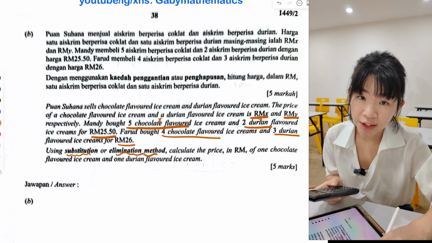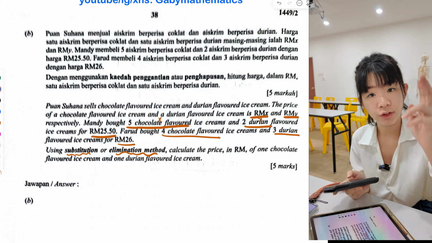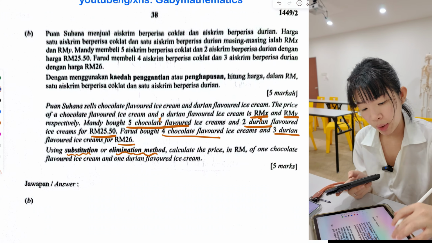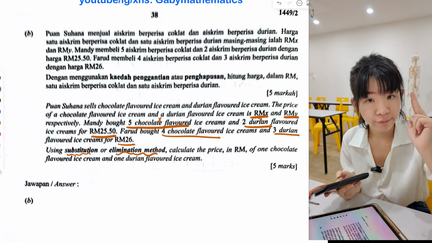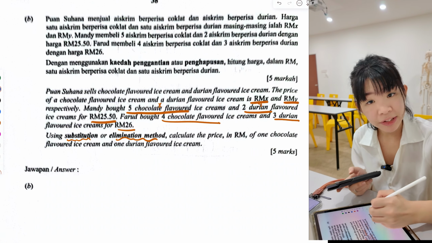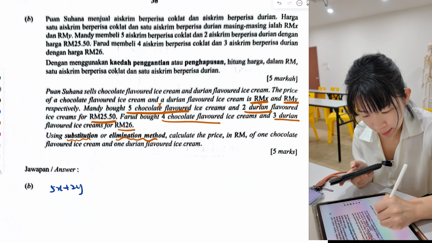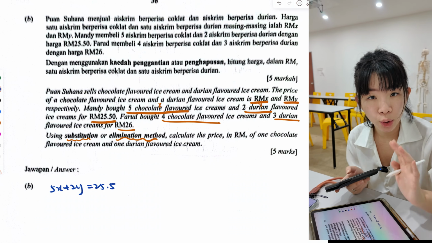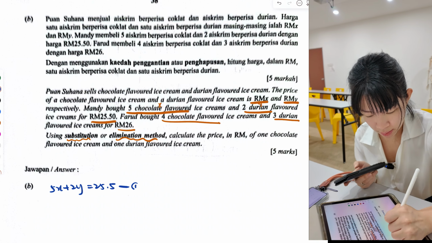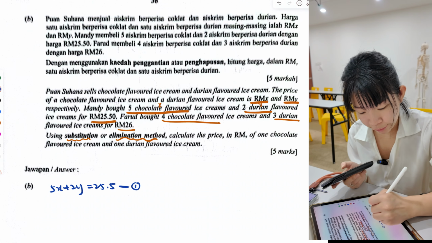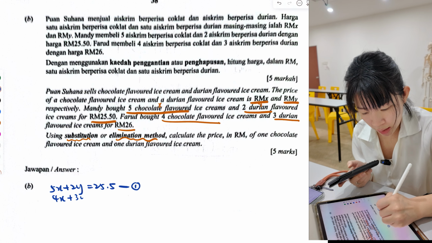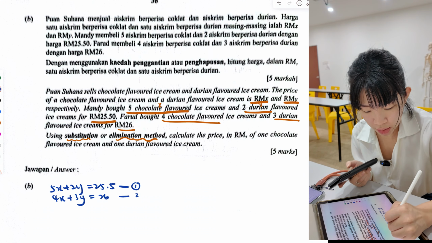This is a simultaneous equation, something you learned in Form 1, so we need to form 2 equations. Whenever you want to find 2 unknowns, always think of this chapter, simultaneous equation, persamaan linear serentak. The first equation: 5x plus 2y equals 25.5. Don't put units, no need. Equation 1. Farooq got 4x plus 3y equals 26, equation 2.